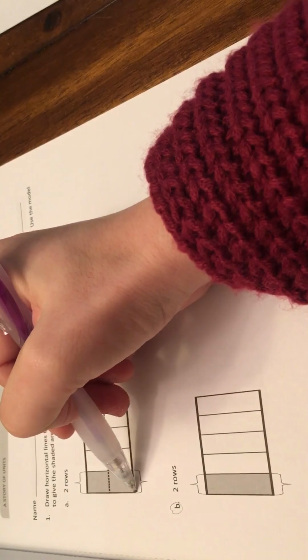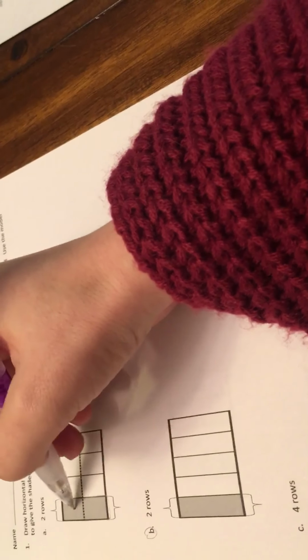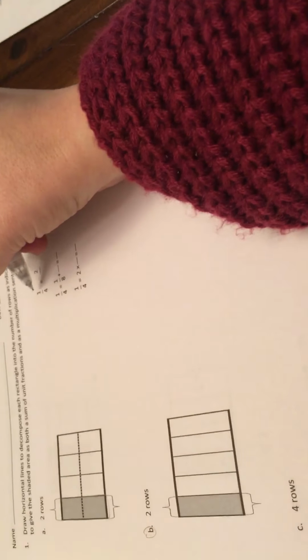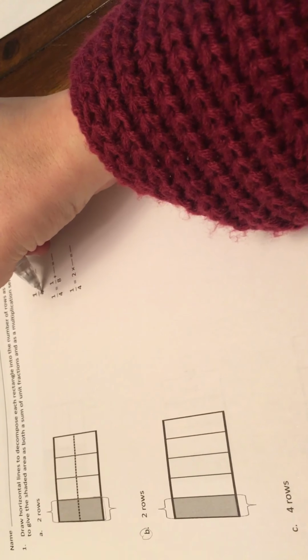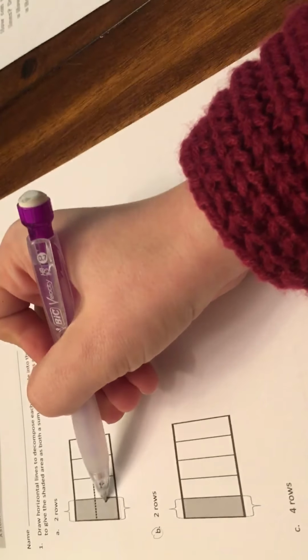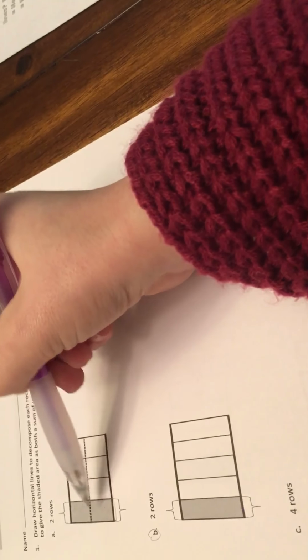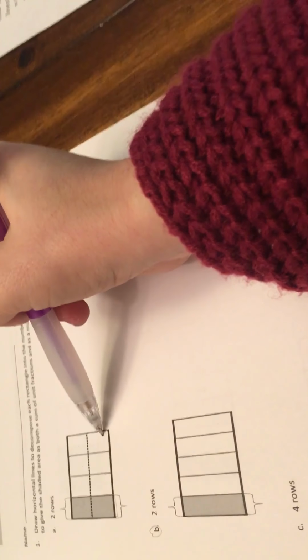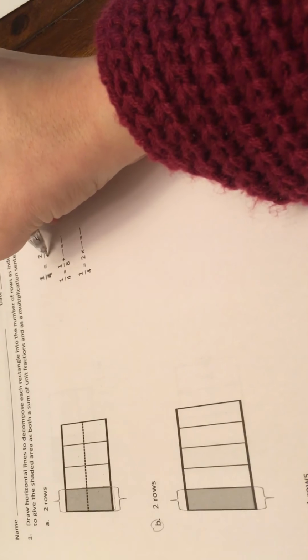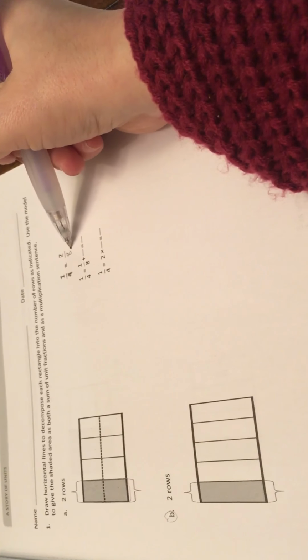So over here you can see that they originally, before they put the dotted lines, they had 1 out of 1, 2, 3, 4. So you see 1 out of 4, which is equal to, well, we have 2 shaded, so they put their 2 out of how many? 1, 2, 3, 4, 5, 6, 7, 8. So 1/4 is equal to 2/8.